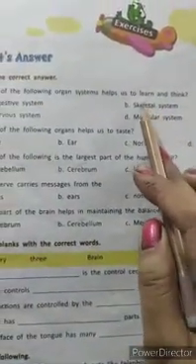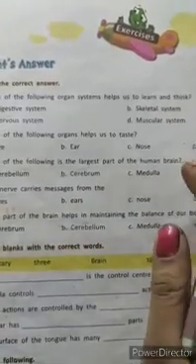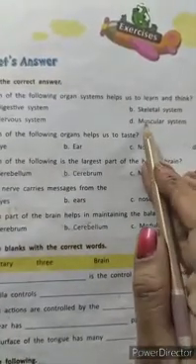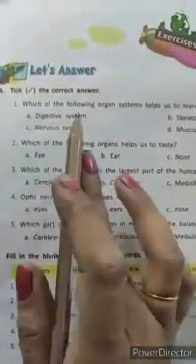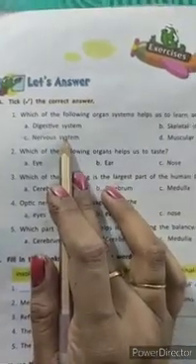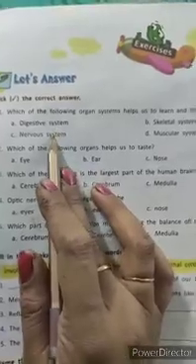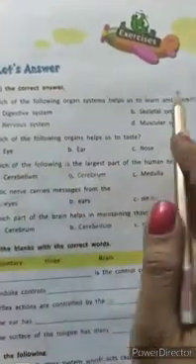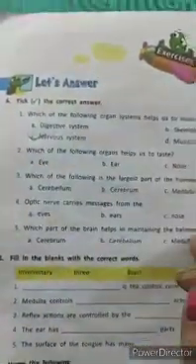Skeletal system includes our bones, which provide support to our body. Muscular system is related with the muscles which help in the proper functioning of the body. Nervous system includes brain, spinal cord and nerves, and it helps us to learn and think because that is the function of the brain. So we will mark nervous system over here.